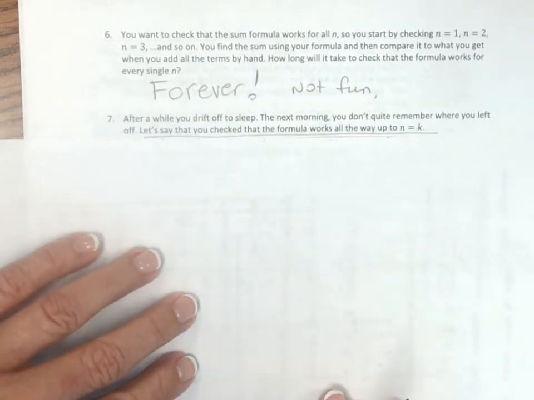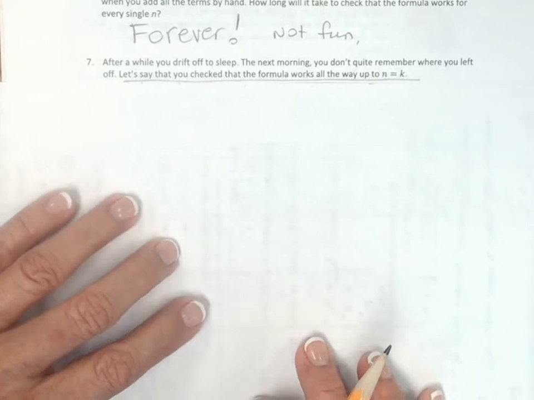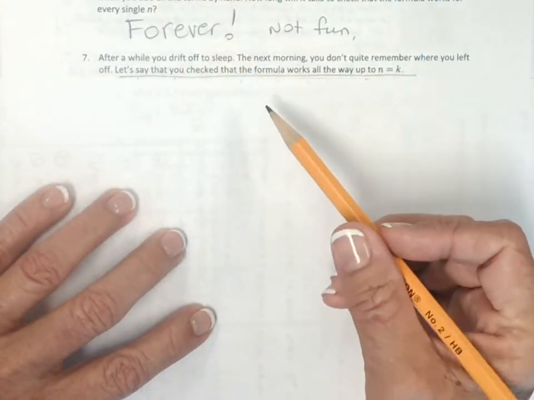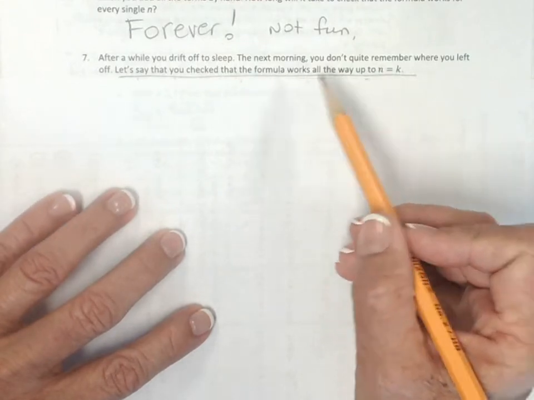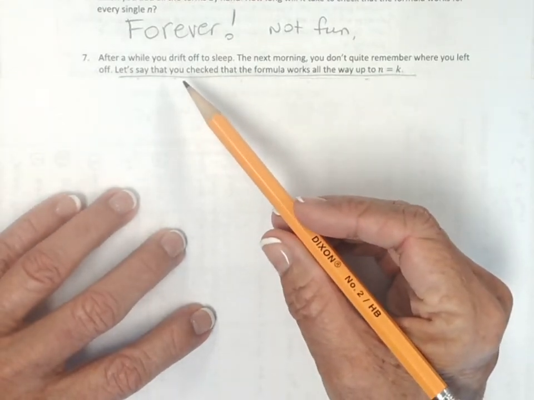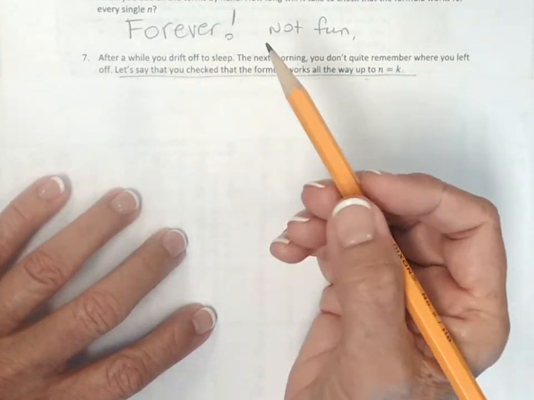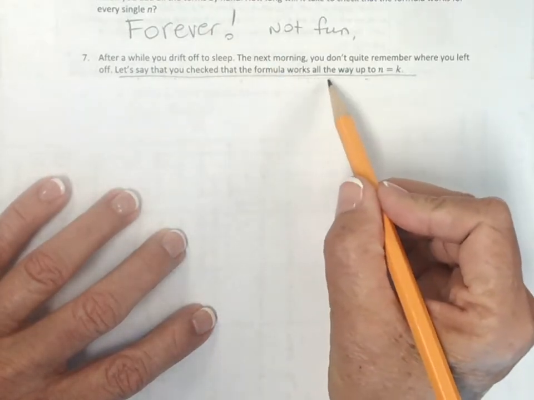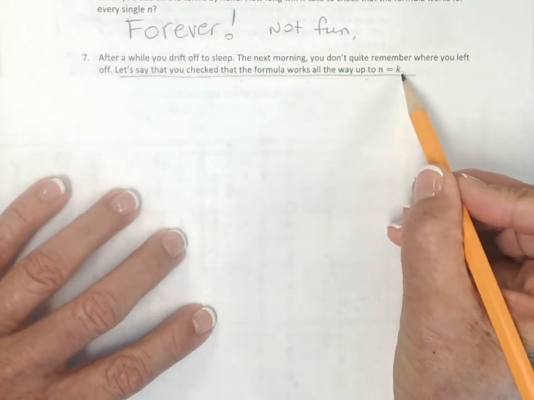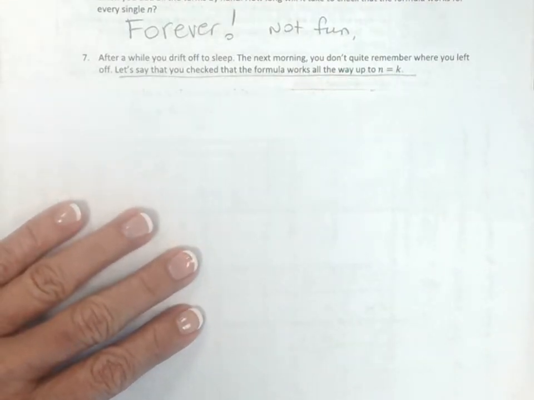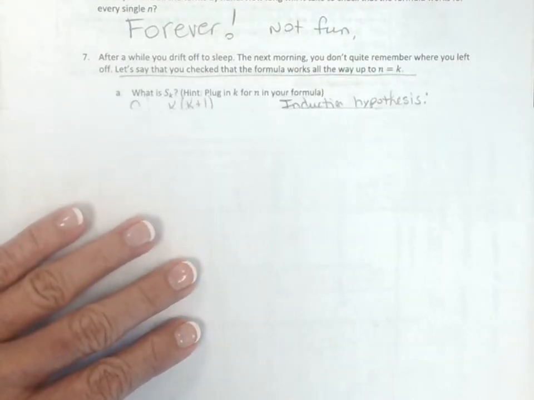So here's, again, just stay with me on this part. Let's say you drifted off to sleep as you were trying to show that it works for every n, and when you wake up, you don't remember where you left off. I do that all the time when I'm reading, when I fall asleep. I can't remember where I left off in my book. But let's say that we've checked the formula works all the way up to when n equals k, some value of k. And that may look a little bit familiar to you when we're doing sums of series.